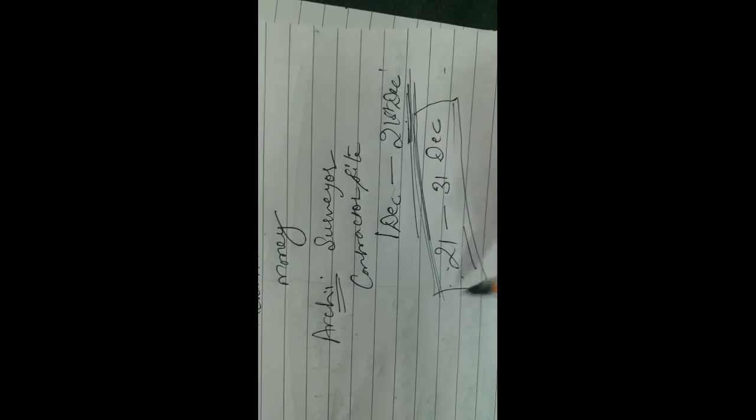They issued the certificate and came back. Now from 21st to 31st December, the year has not ended, work is still being done. And during this time period of the year, work is being done but no certificate has been received for the same. So it is cost of work uncertified.